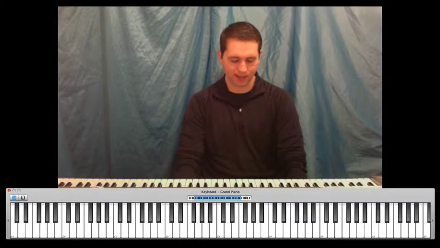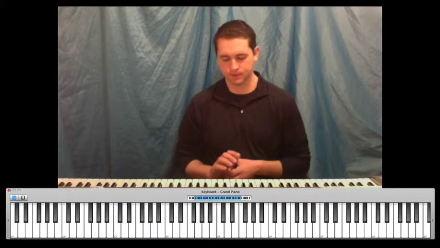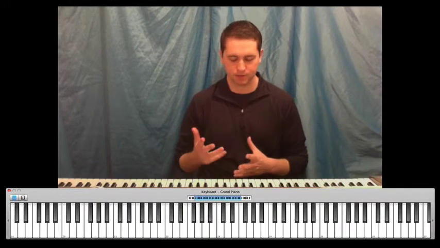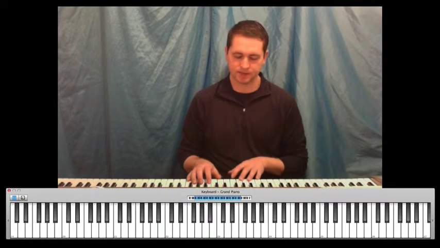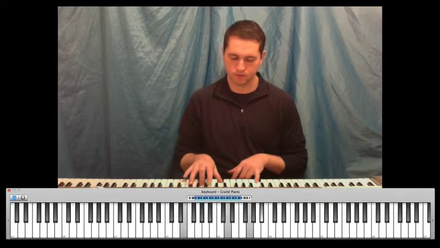You also occasionally will see the diminished, the minor 7 with a flat 5. It's basically a half diminished chord. And what that is, for those of you who are more advanced, basically a minor 7, then you flat your 5. Okay?